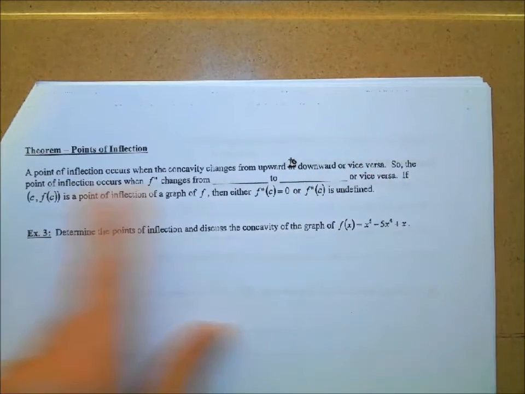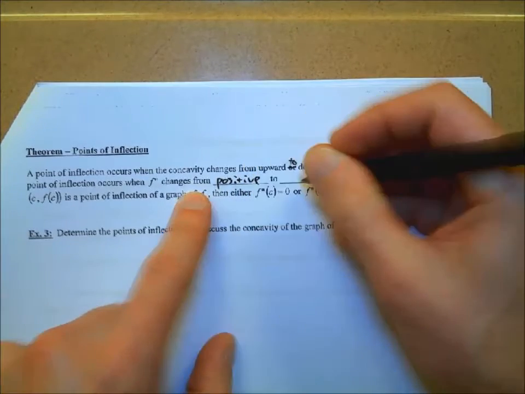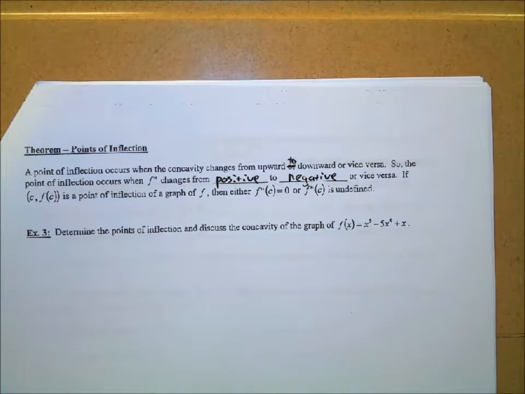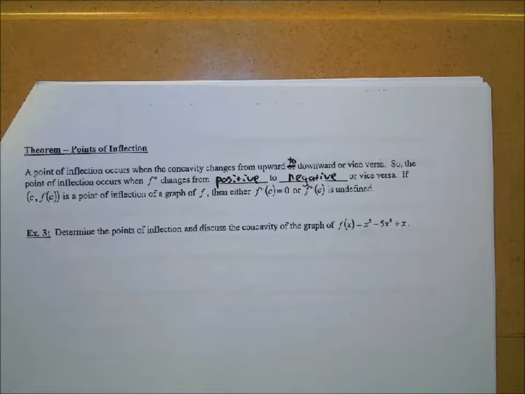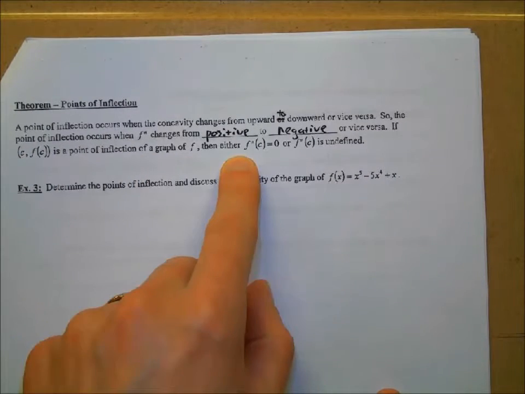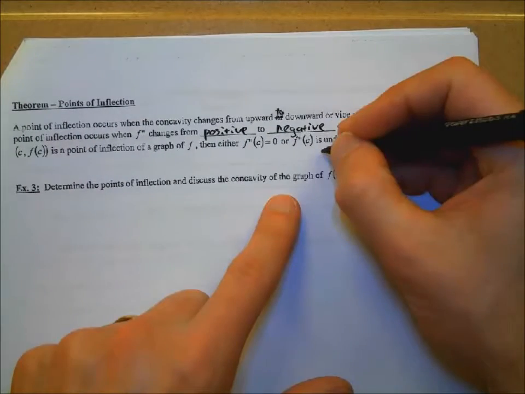So, the point of inflection occurs when f prime prime changes from positive to negative, or vice versa. There is no unique name for the concavity changing from positive to negative versus the concavity changing from negative to positive. They're all just points of inflection. That's it. So you don't have to worry about, is it a maximum, minimum? There's no difference. It's just a point of inflection when your graph changes concavity. Okay. So if (c, f of c) is a point of inflection of the graph of f, then either f prime prime of c equals 0, like a critical point, or f prime prime of c is undefined, or does not exist.